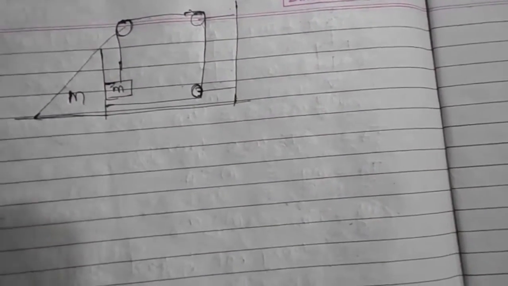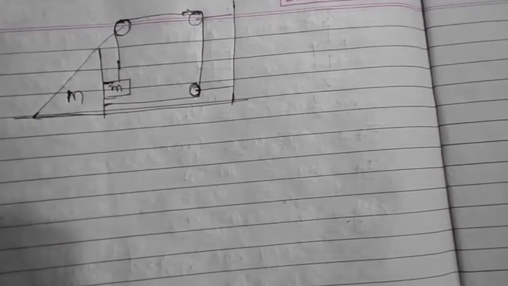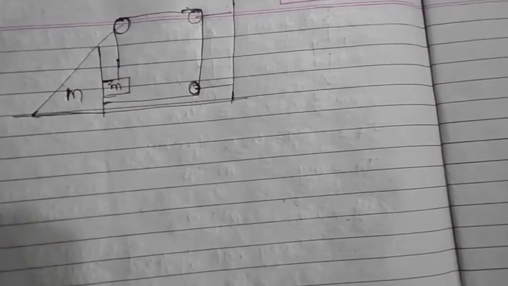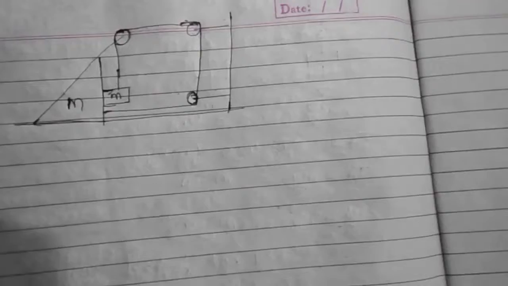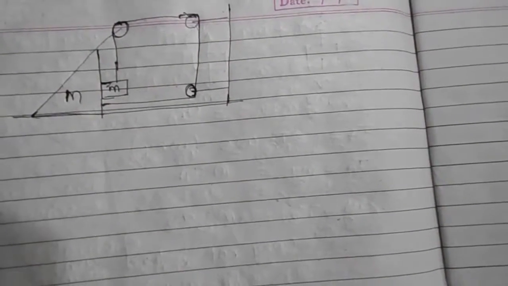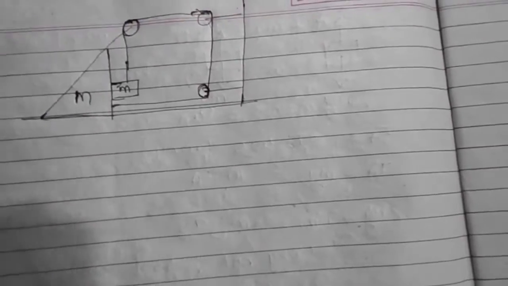And in my initial lectures 2, 3 and 4, I explained when objects are directly connected with each other, their surfaces directly connected. Now in this case, the objects are connected by string.